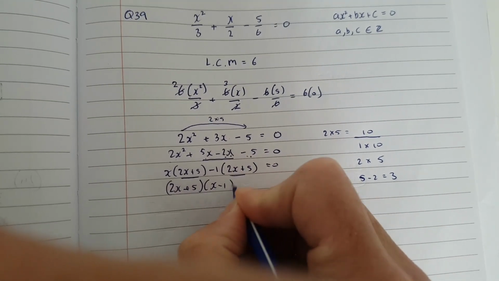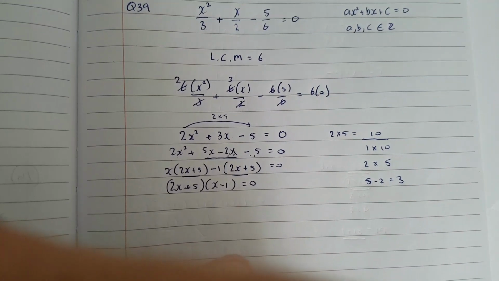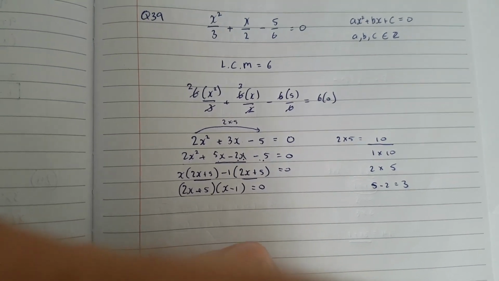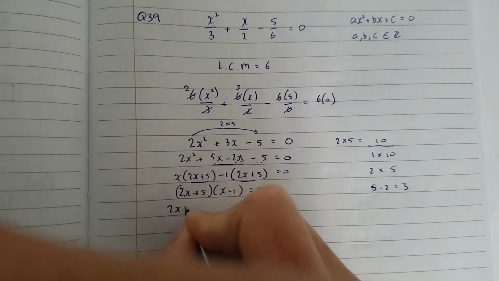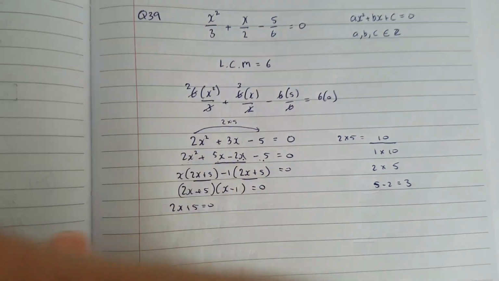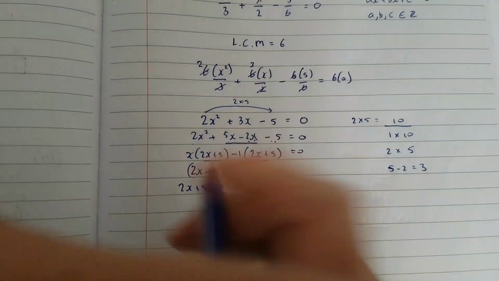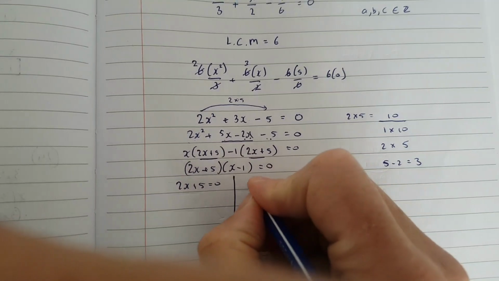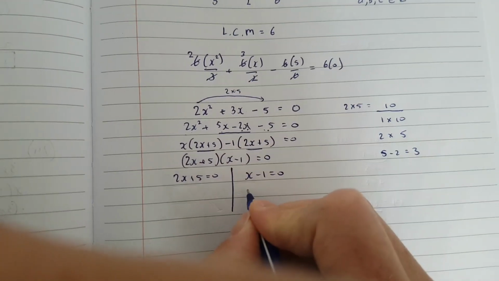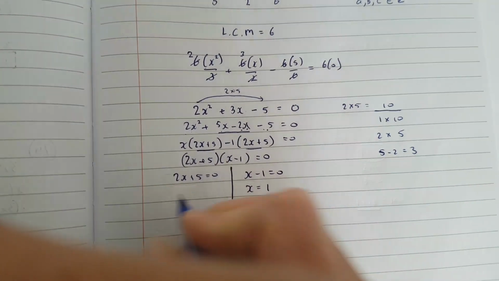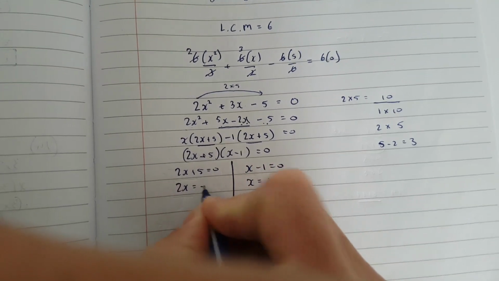And now I finish this question the same way as I finished all the previous ones. I let 2x plus 5 equal 0, and I let x minus 1 equal 0. So I'll do this one first, it's easy. x equals 1, and on the left hand side then I have 2x equals minus 5, and x equals minus 5 over 2.